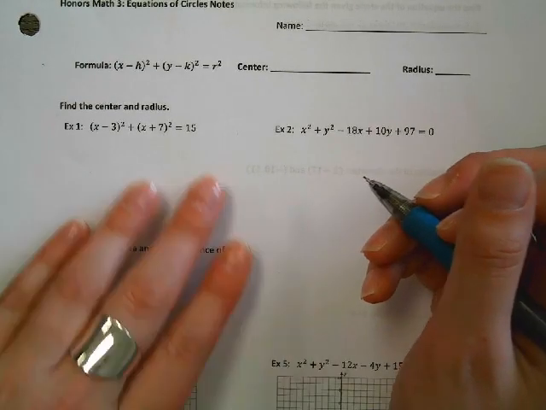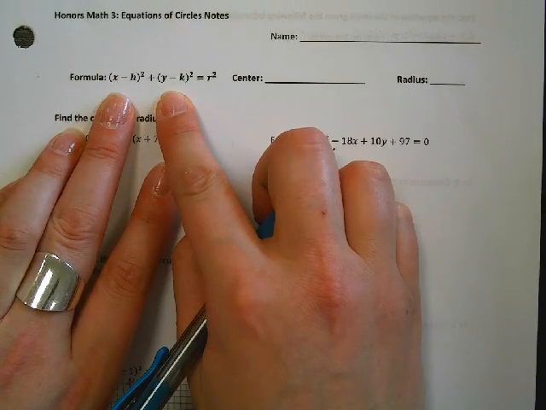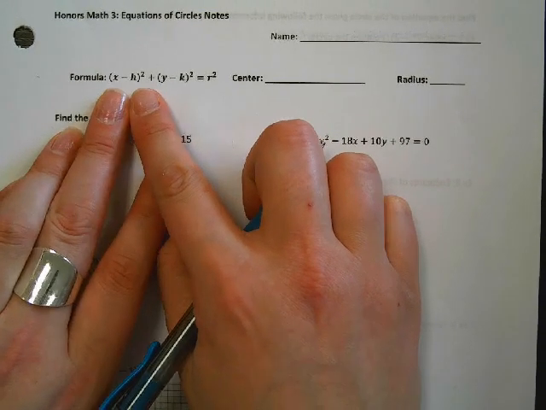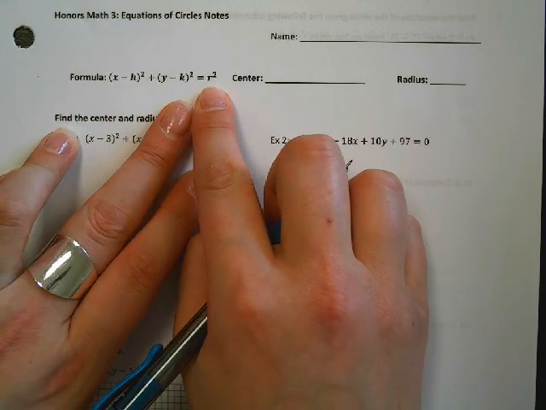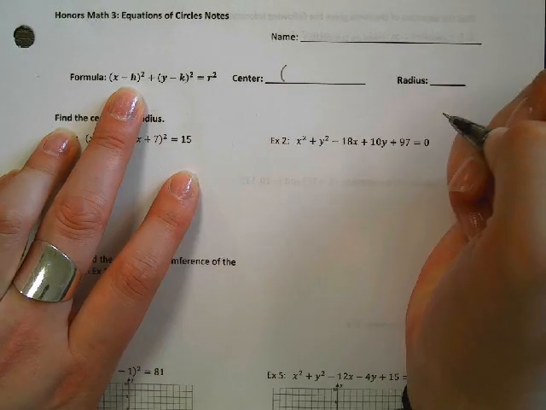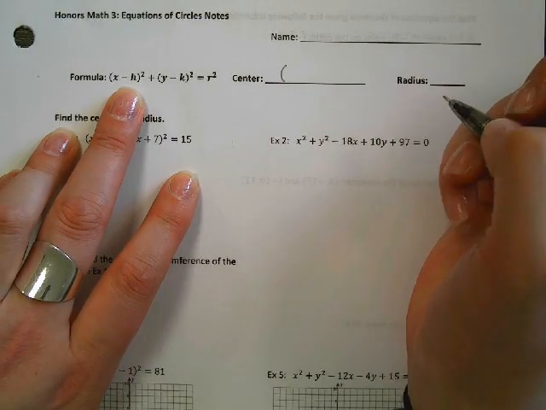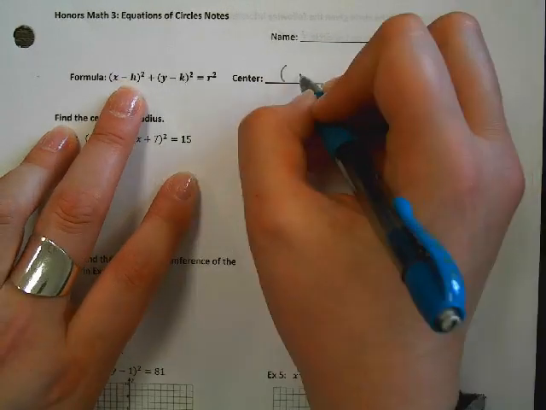All right, so we're going to be working with the formula for the equation of a circle. When you look at this equation, (x minus h) squared plus (y minus k) squared equals r squared, that gives you the center of the circle, which is kind of like what we've been doing in the past where we have found the vertex.